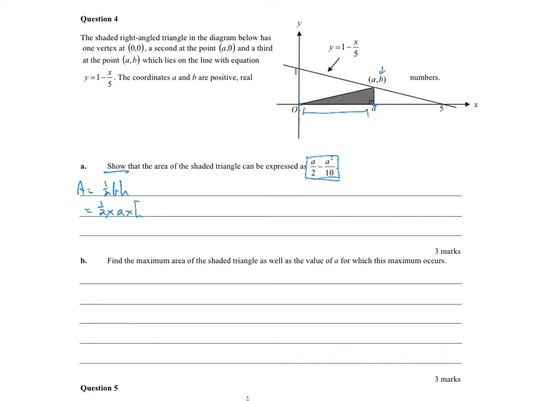Remember, that's just the y coordinate. And the y coordinate there is the point A, 1 minus A on 5. So times 1 minus A on 5. So I get A on 2 outside of 1 minus A on 5, which is equal to A on 2 minus A squared on 10, which is what is required.